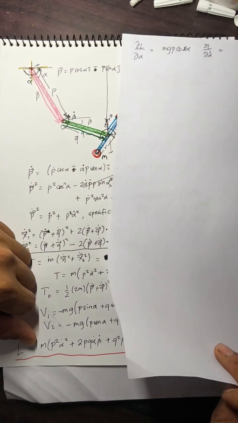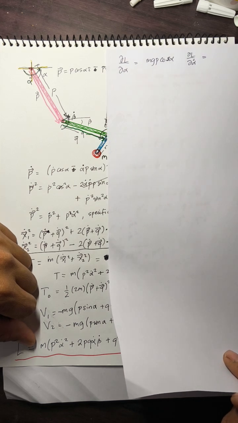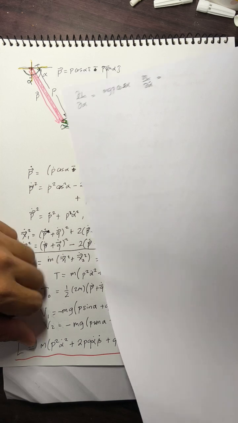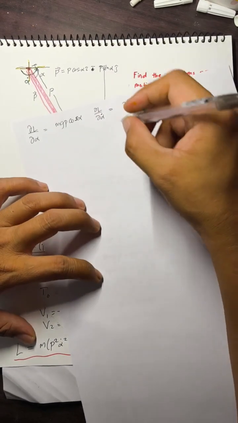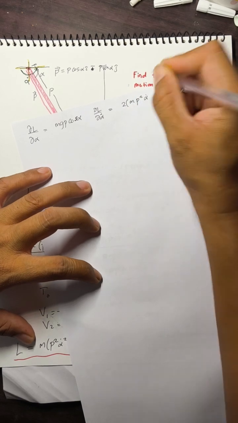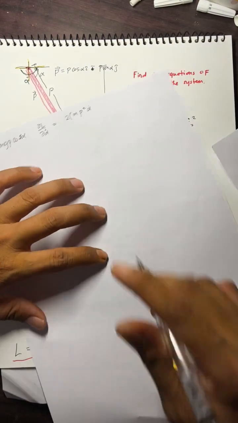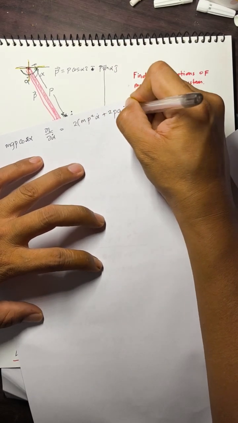We have 2m times (p squared alpha dot plus 2pq beta dot).